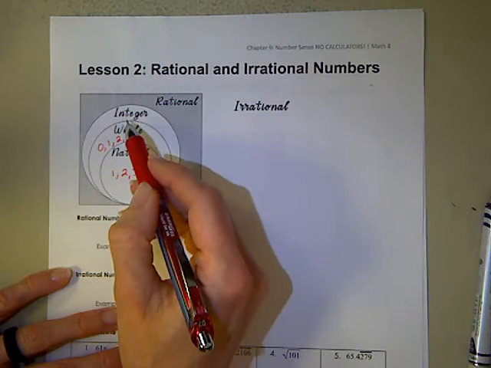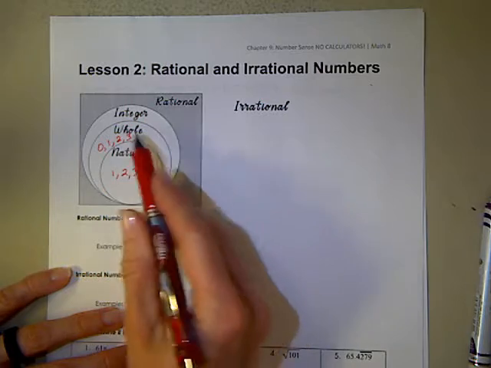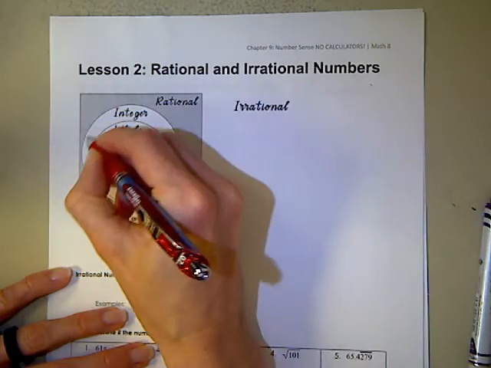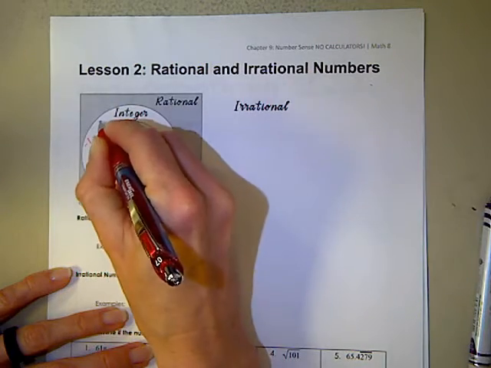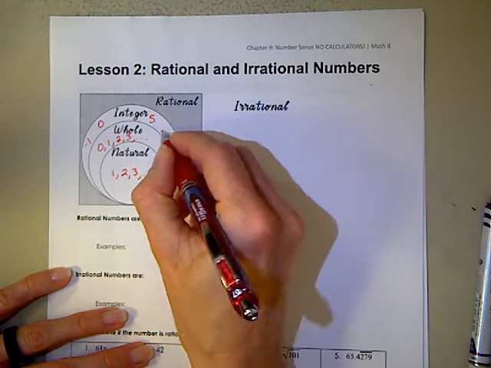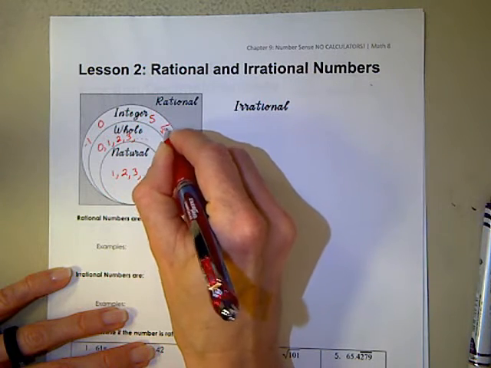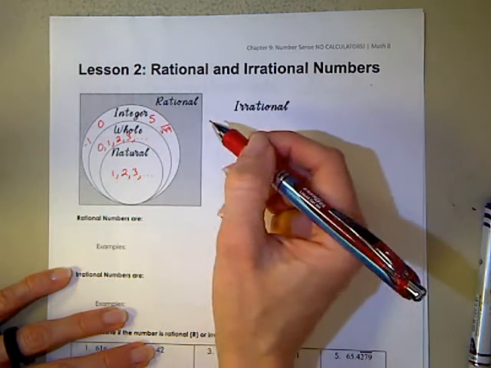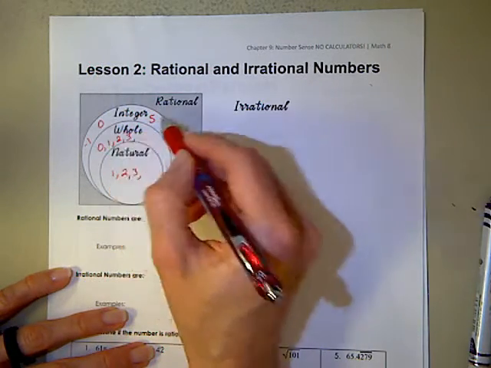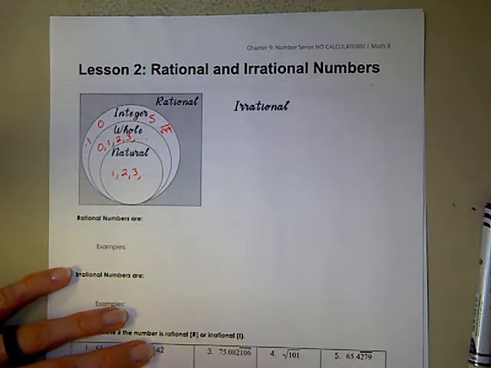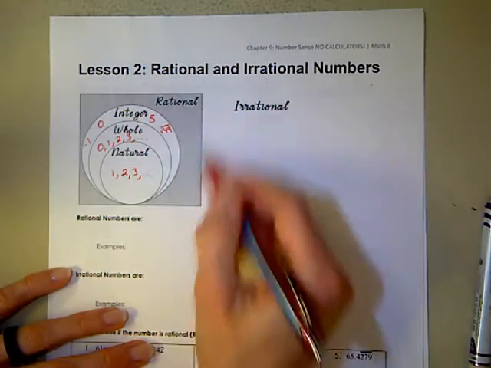Now, integers are natural, whole, and you can throw in negative numbers as well. So we can do a -1, we can do a 0, we can do a 5. You can also do the square root of 49 because that would be a 7. Okay, so 0, positive, negative, and then taking the square root of something to give you a whole number. Okay? And then above all that is rational numbers.